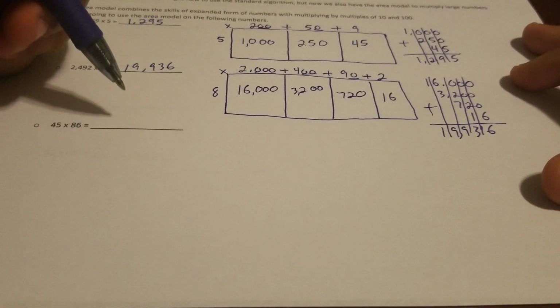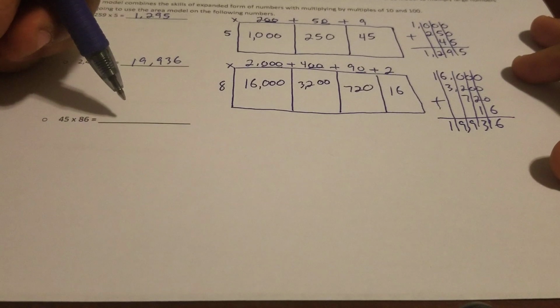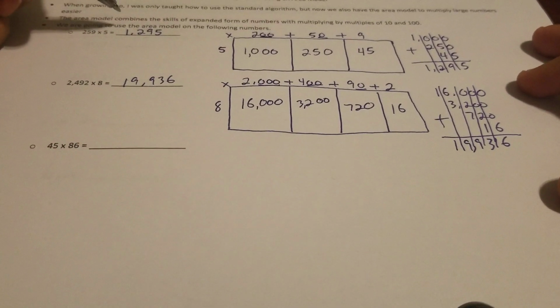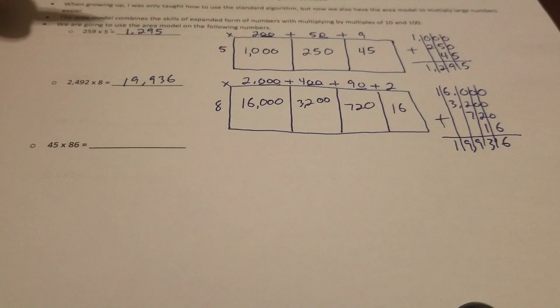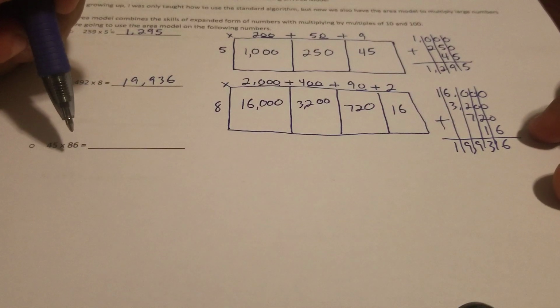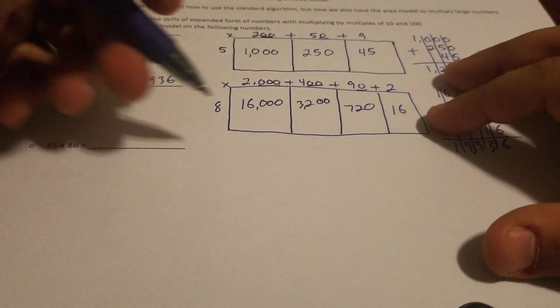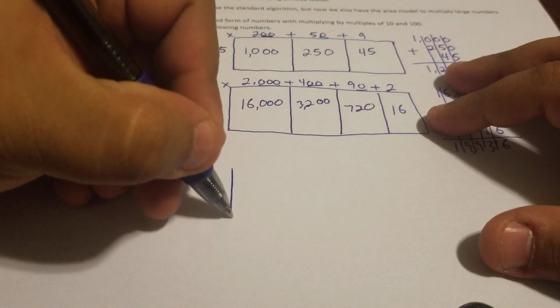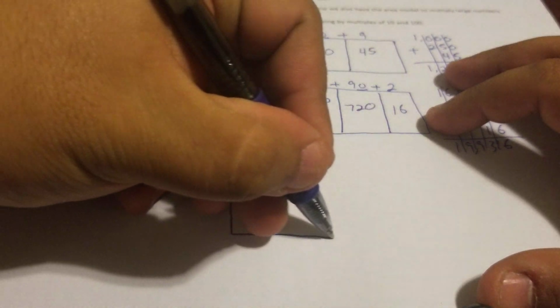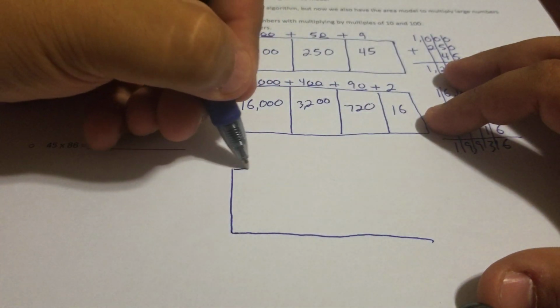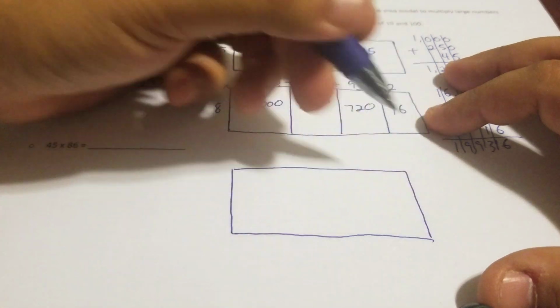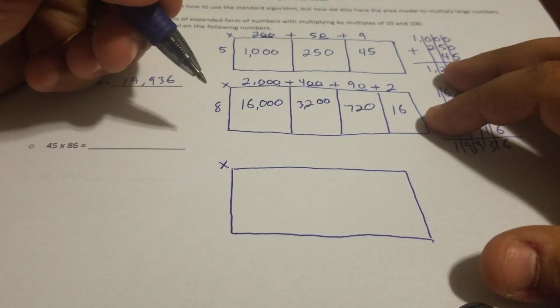Now the second one is going to be a little bit different, because unlike the first ones where the multiplier, which was 5 and 8, was a single digit, we have 86. That's a double digit. So this time around, I'm going to draw a little bit of a rectangle and the multiplication symbol.